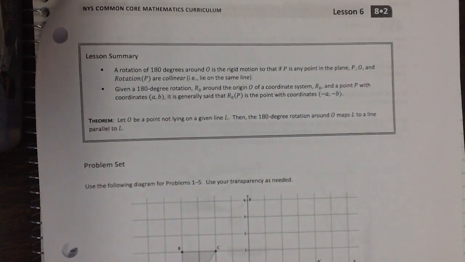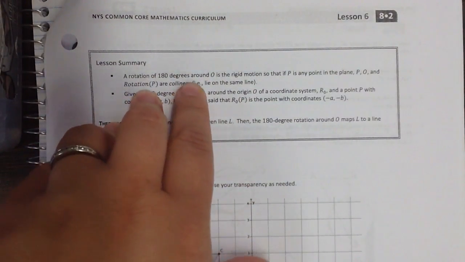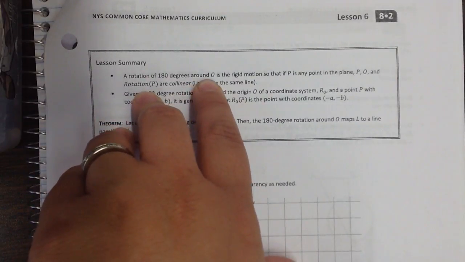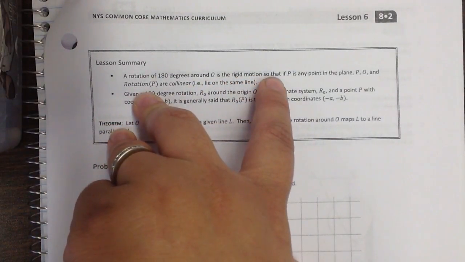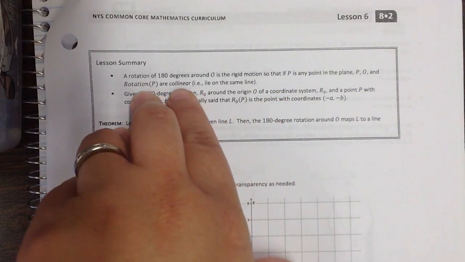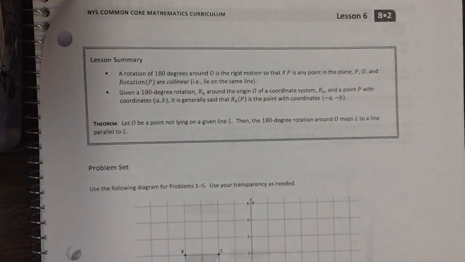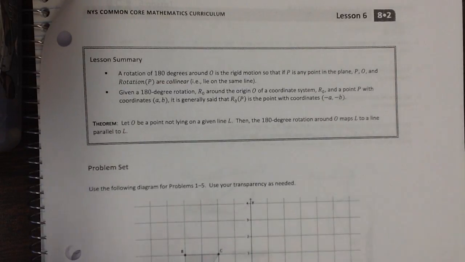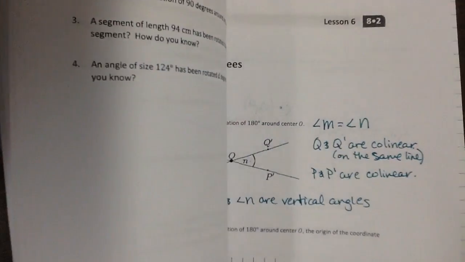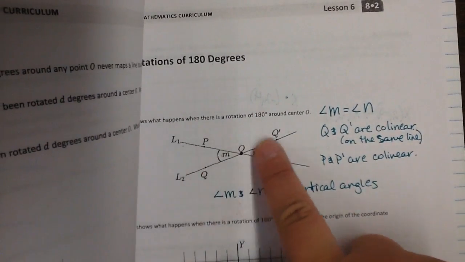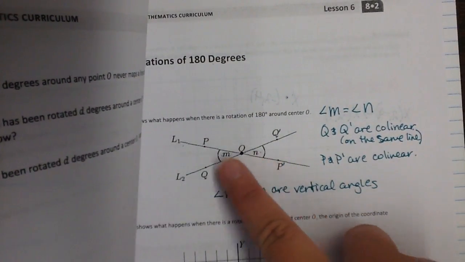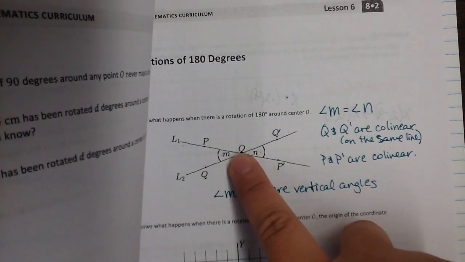So, on our summary, a rotation of 180 degrees around center O is a rigid motion, okay, that sometimes will make the lines or the angles collinear, like we looked at in this example here. Okay, it makes them collinear, makes them on the same line when it's an angle, and they touch the center.